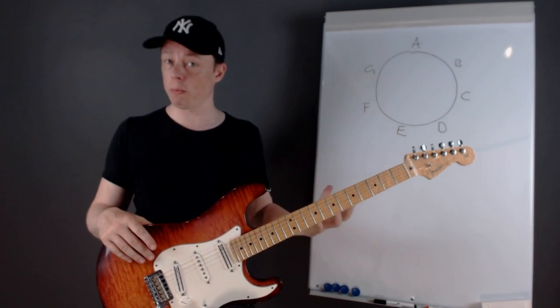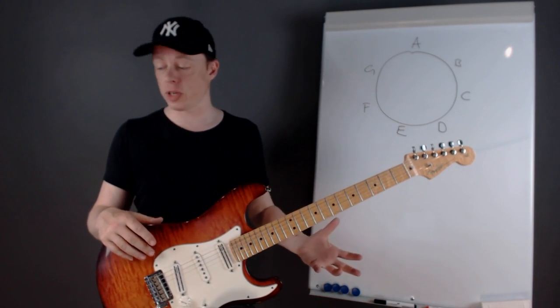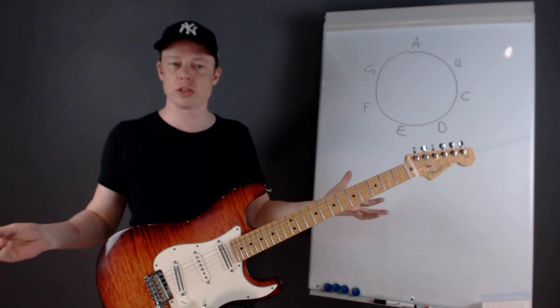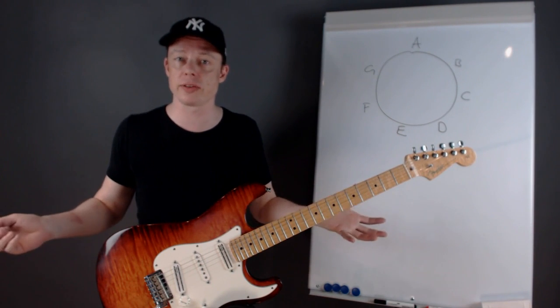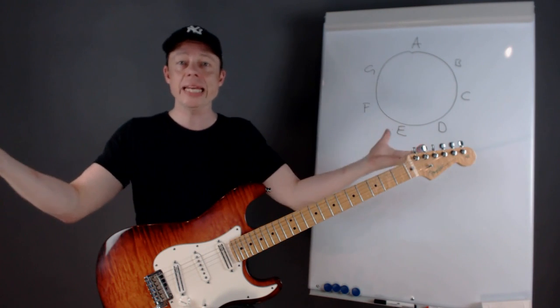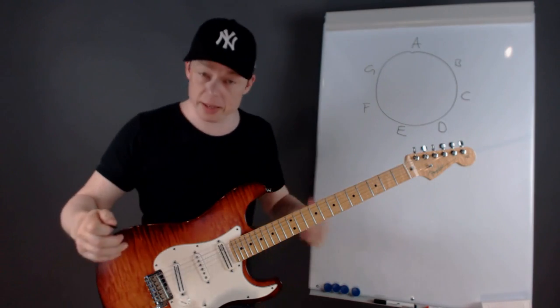Well, when I was taught modes, it was very confusing, and I understood none of it because it was impractical. I couldn't use it for anything. I just thought, who would come up with musical concepts that are completely irrelevant? Because this is how it's taught.